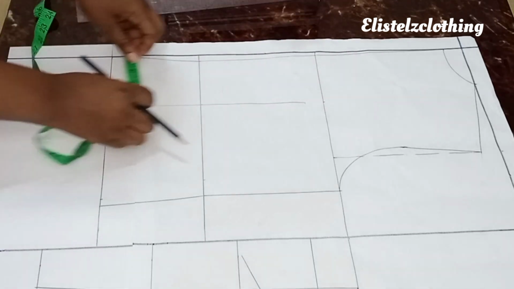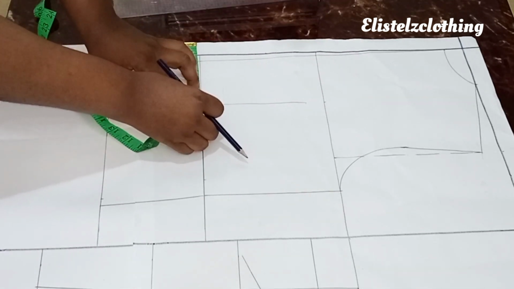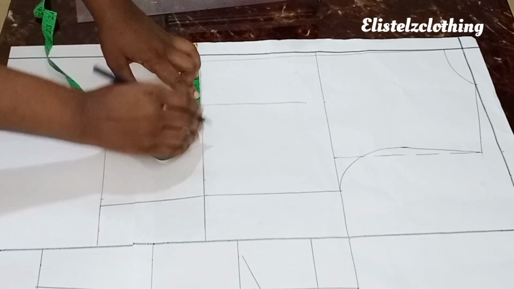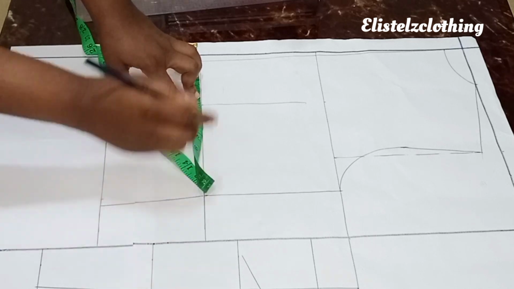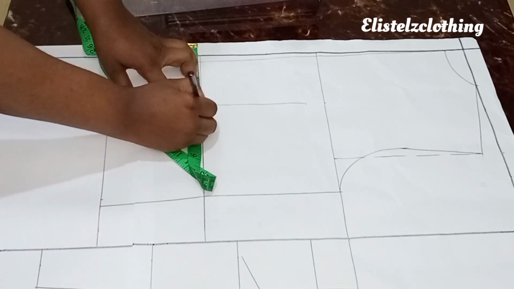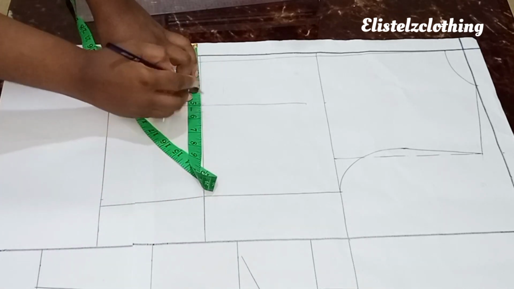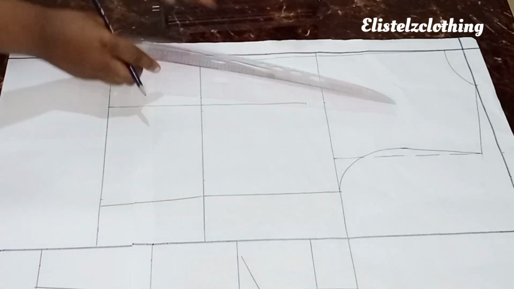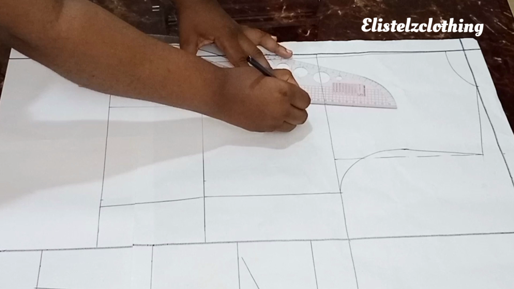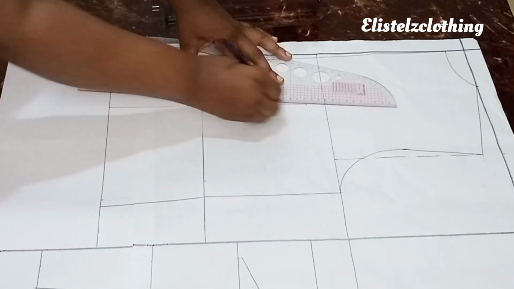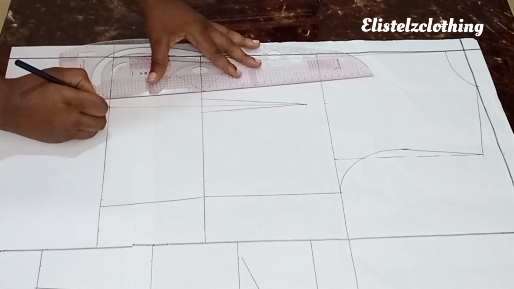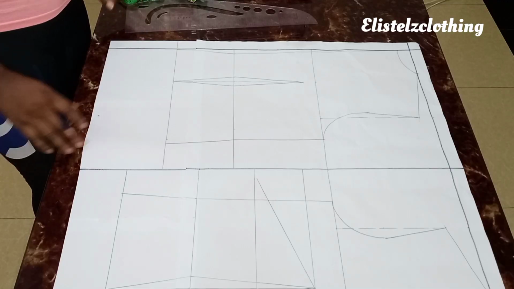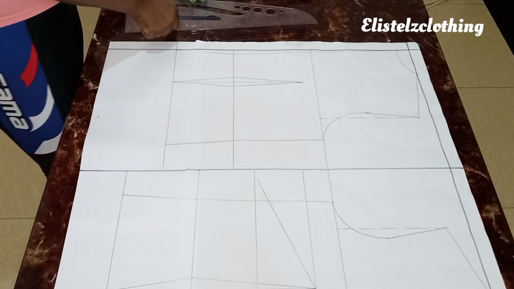Let's go ahead and mark our dart intake. Remember we added 1 inch allowance for our dart intake. Now we're going to divide that 1 inch into 2, and that's 0.5. So I'm marking 0.5 on this side and 0.5 on the other side. I'll go ahead and connect my points. And there we have it. So the back is ready.